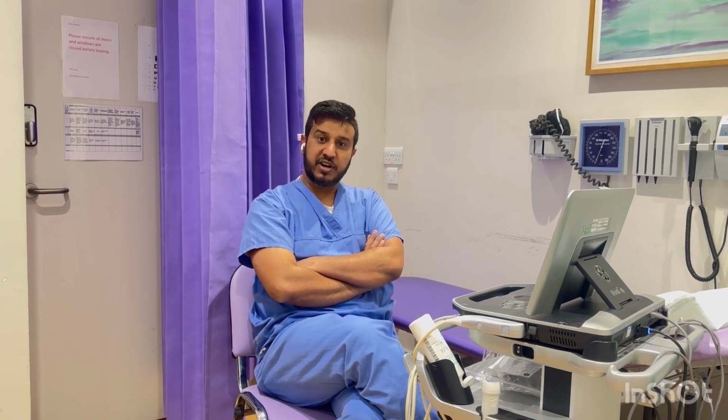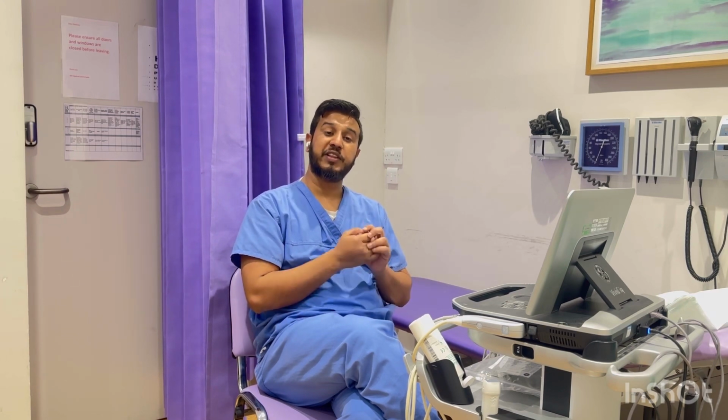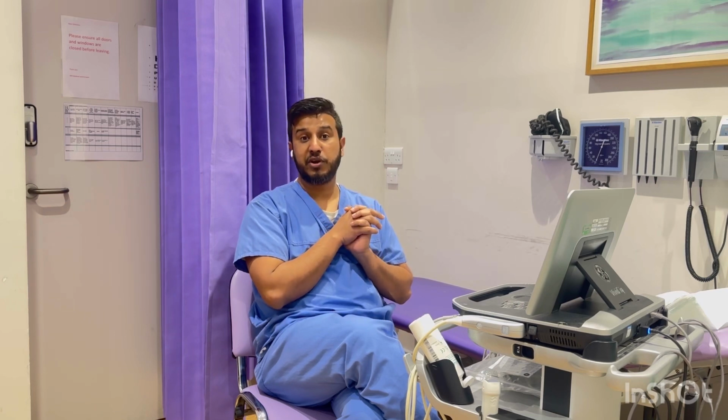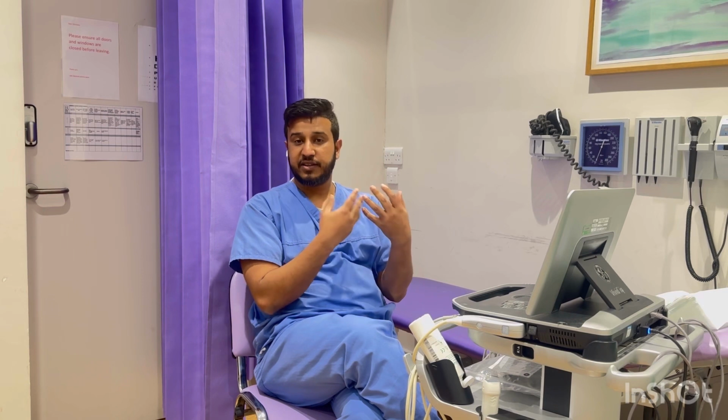So we are going to start the imaging. Today I'm going to explain what the main positions are from where you are going to get the images. You can call them windows, positions, or the areas where you get the images. There are mainly four windows.